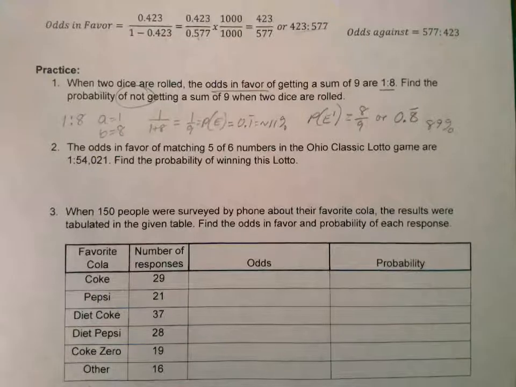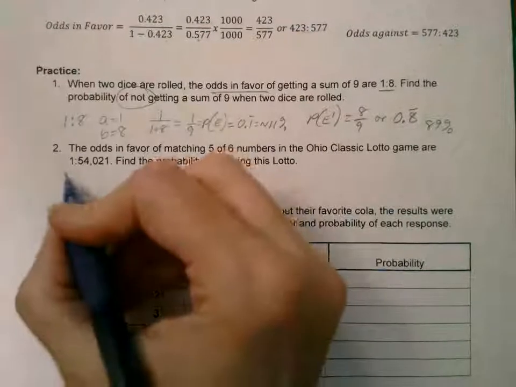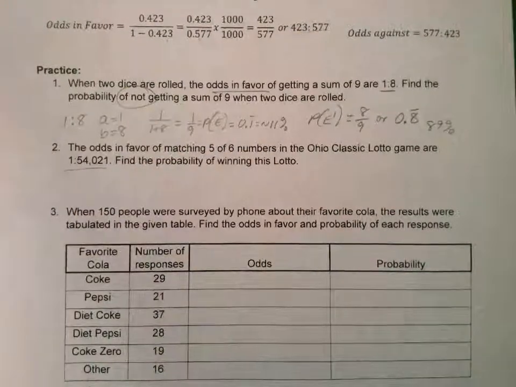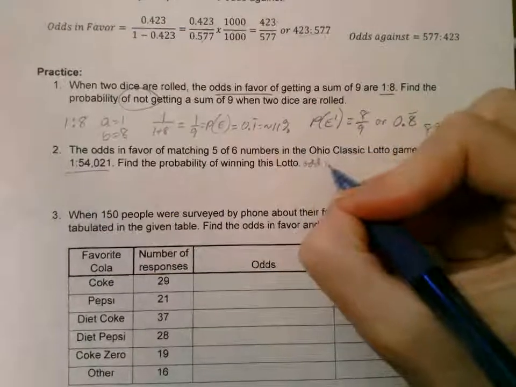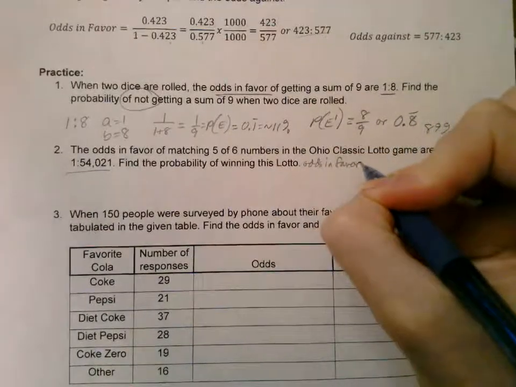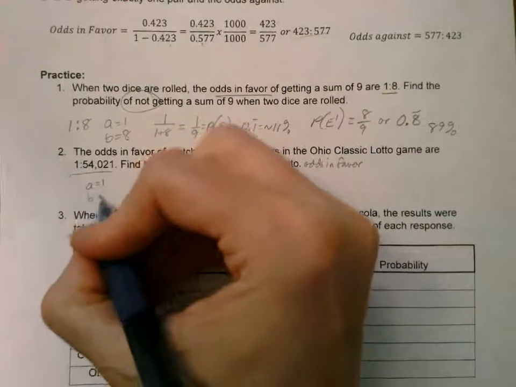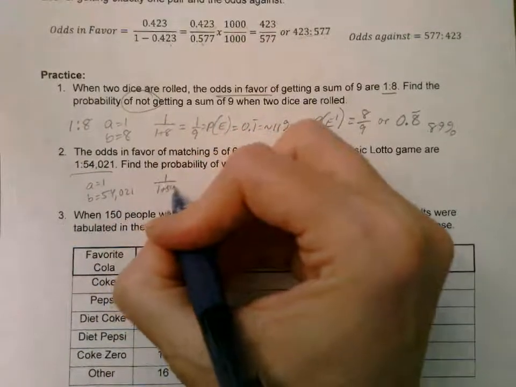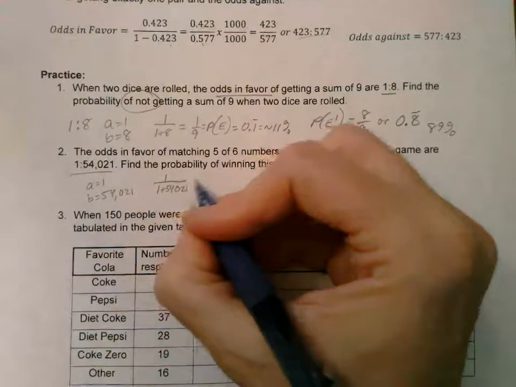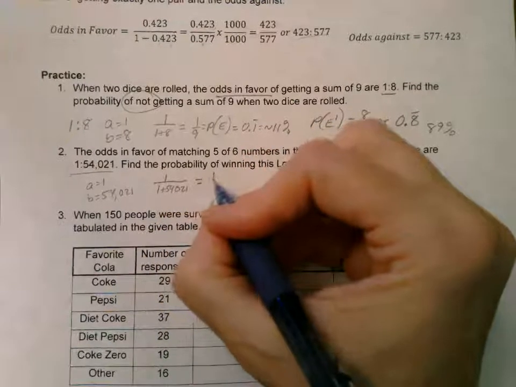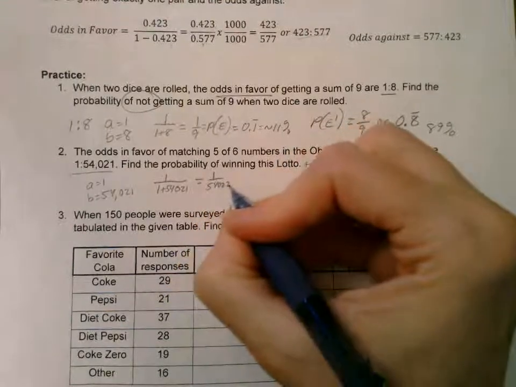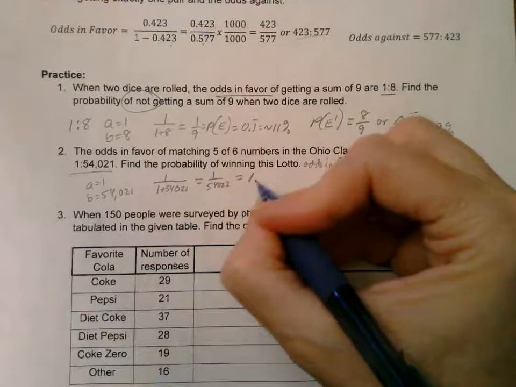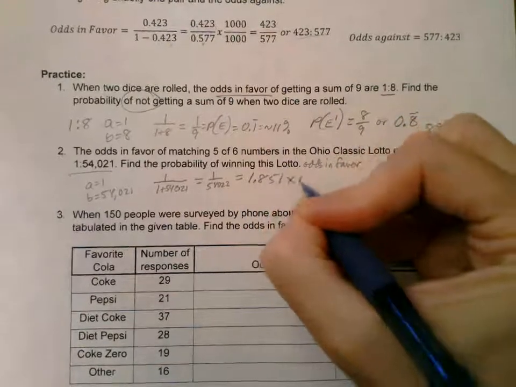So good chance. All right, the odds in favor of matching 5 of 6 numbers on the classic lotto game are 1 to 54. Find the probability of winning this lotto. So odds in favor: A is 1, B is 54, so 1 over 1 plus 54 is 1 over 55, which comes out, when you put this in your calculator, to something that looks like this.